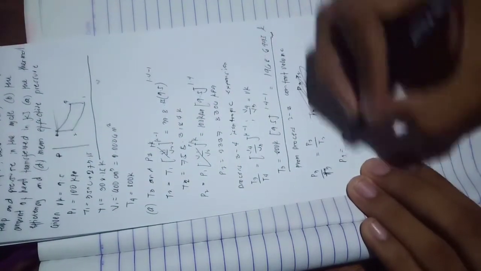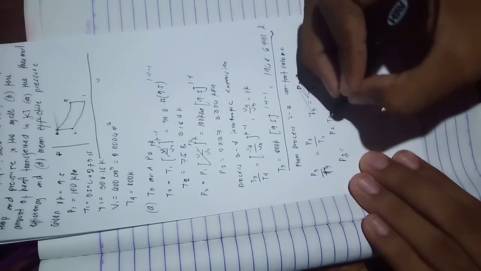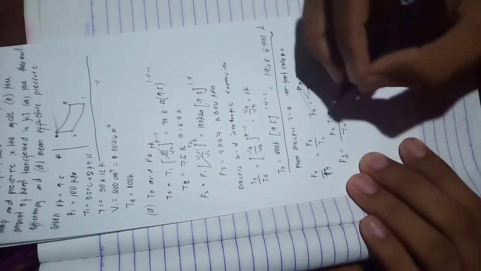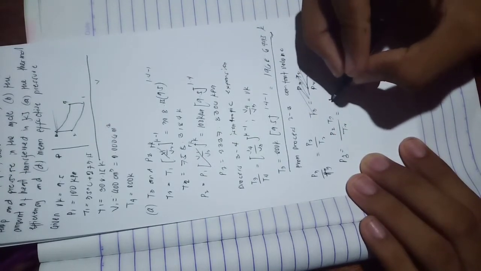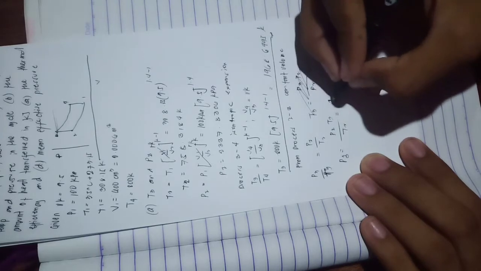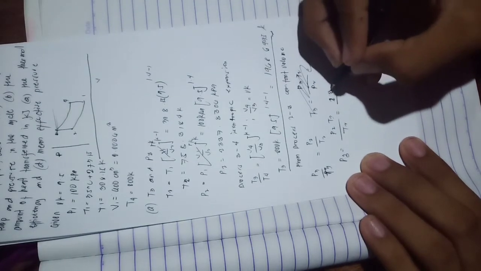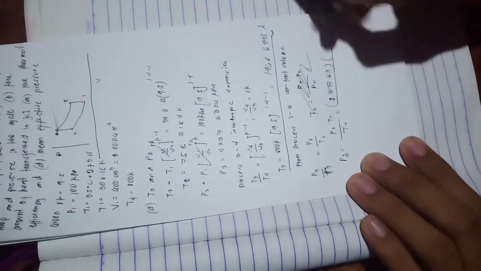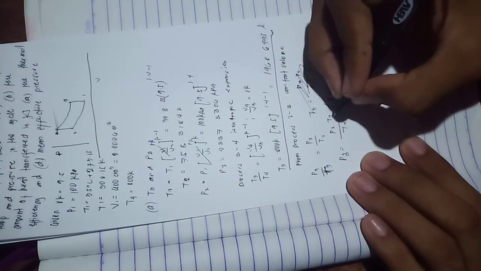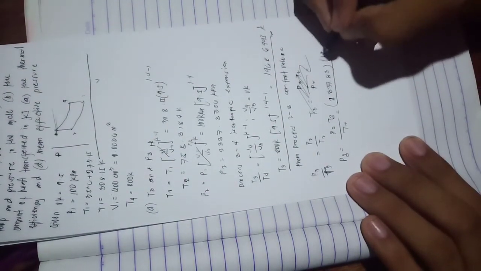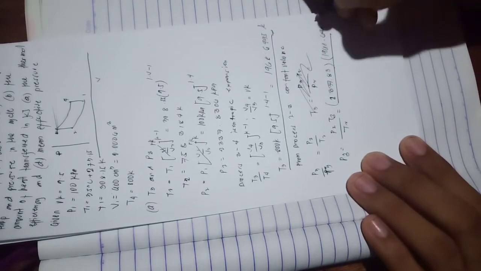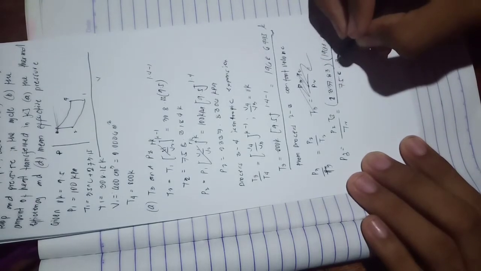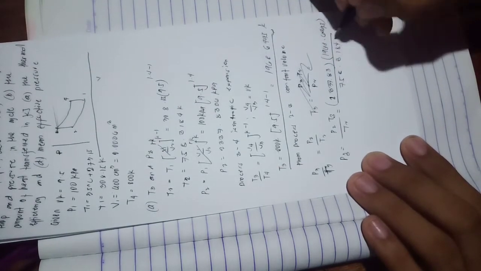P3 is equal to P2 times T3 over T2. Substituting the value, with the value of P2 of 2,337.83 multiplied by T3, 1968.6995 over T2, which is 758.3184 Kelvin.